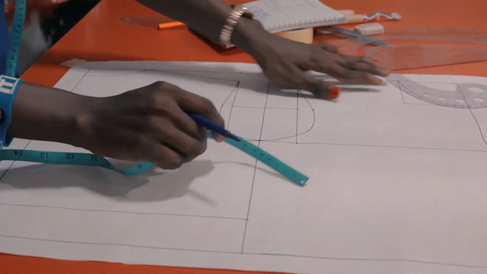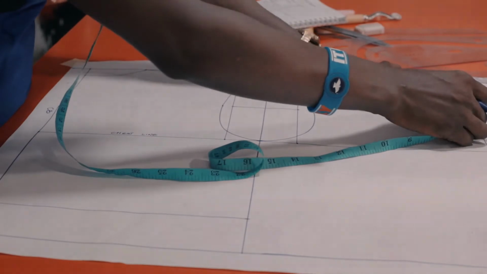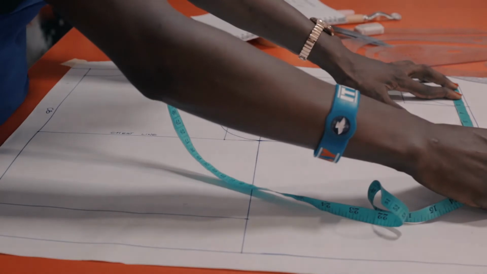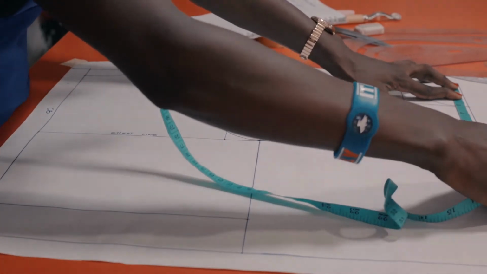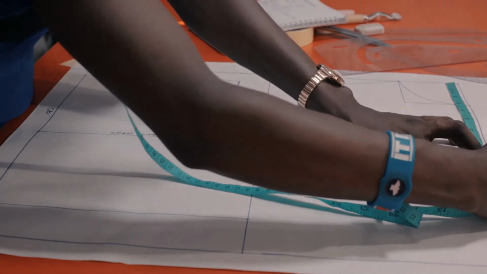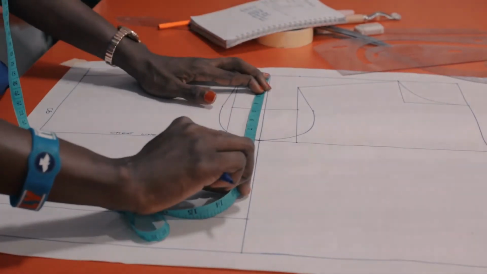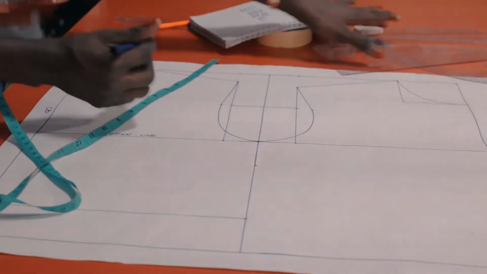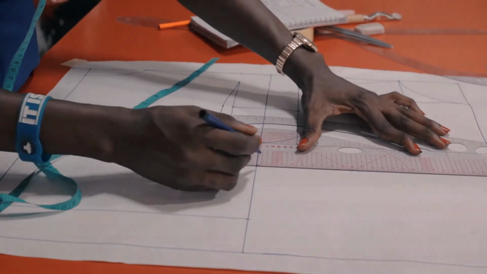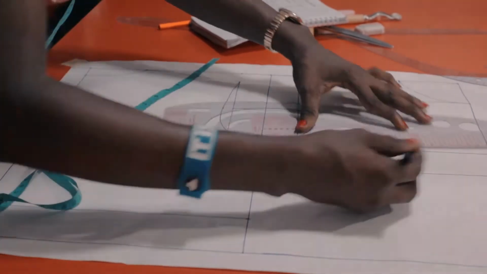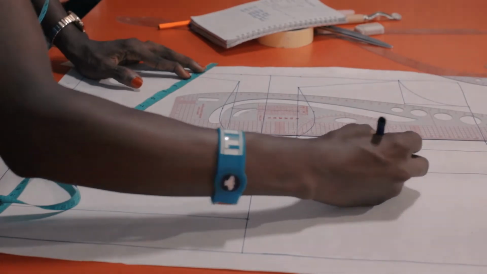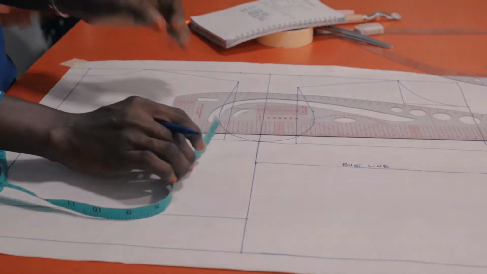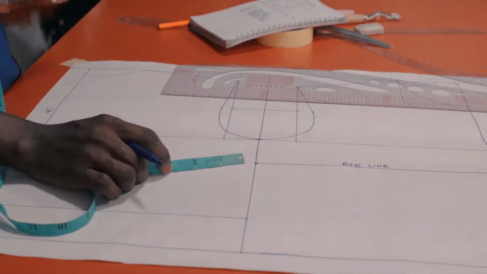But before then, for the front, I'm going to measure our shoulder to bust point measurement. That's shoulder to nipple point. My shoulder to nipple point here is 10 inches. So I'm going to mark my 10 inches here. Remember, just for the front, we only have our bust or our breast at the front. So I'm going to connect. And this is the bust line.